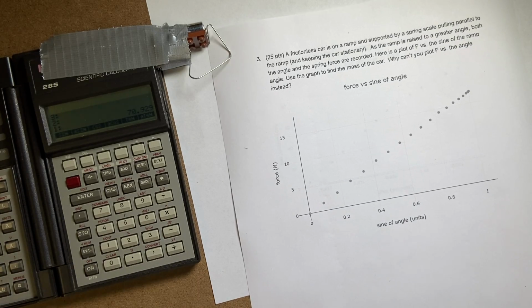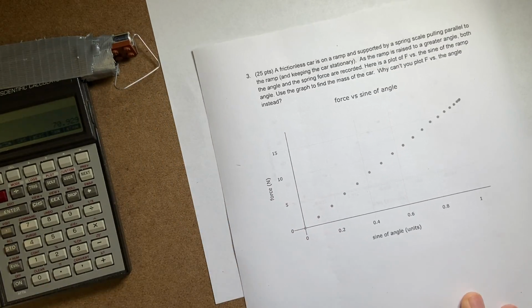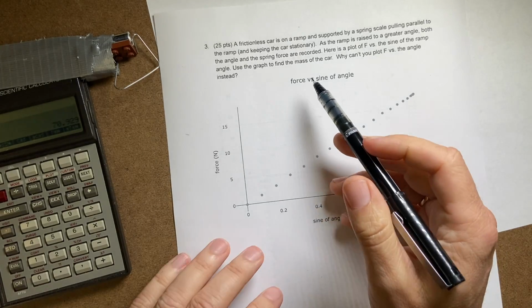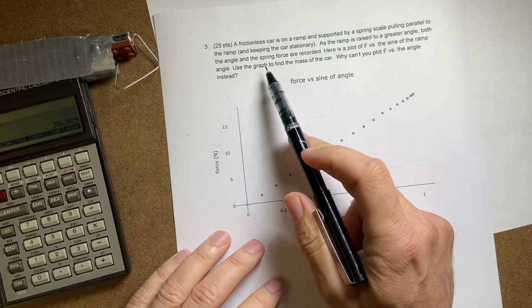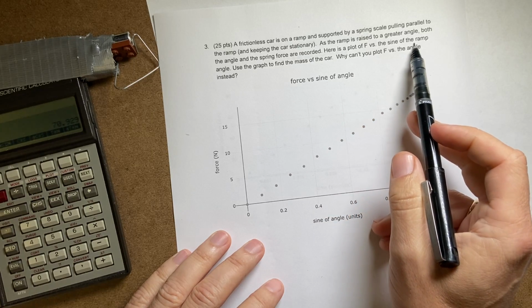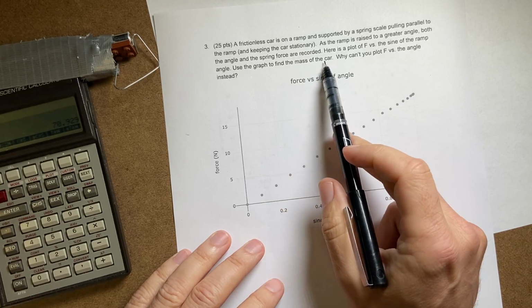Okay, here is a frictionless car. Let me move my calculator. I'm kind of getting offset here. The ramp is raised to greater sine angles, and here's a plot of F versus sine of the angle of the ramp. Use the graph to find the mass of the car.